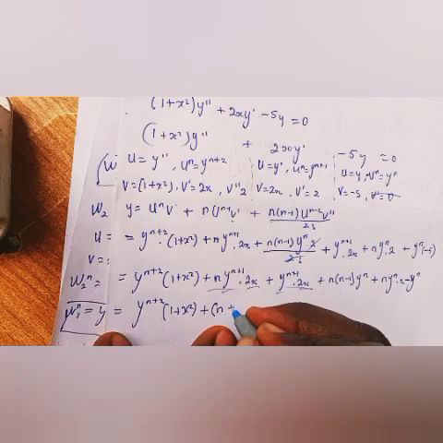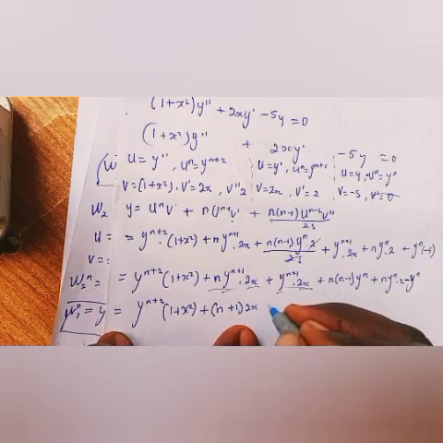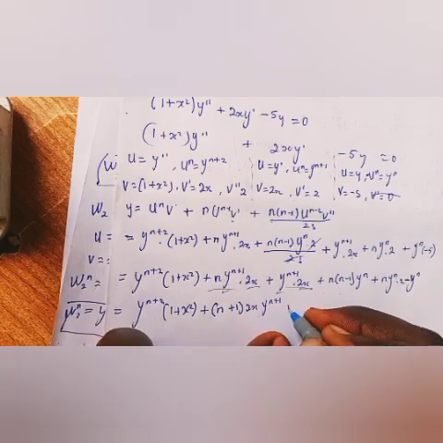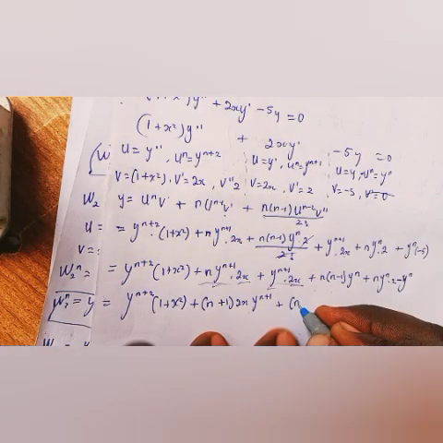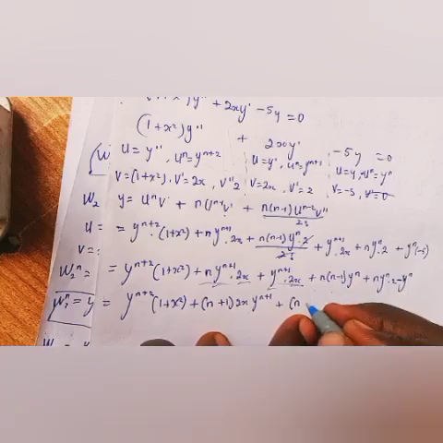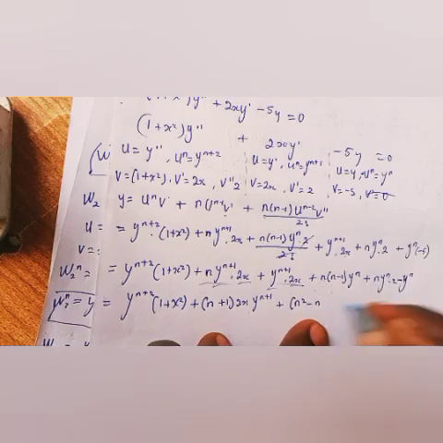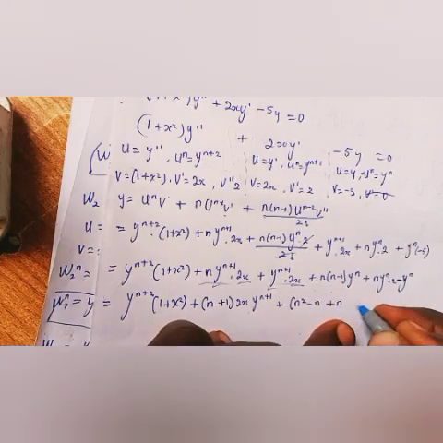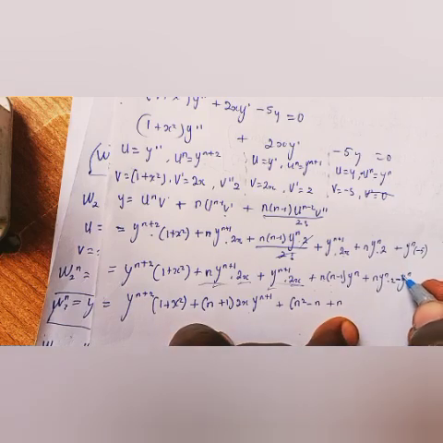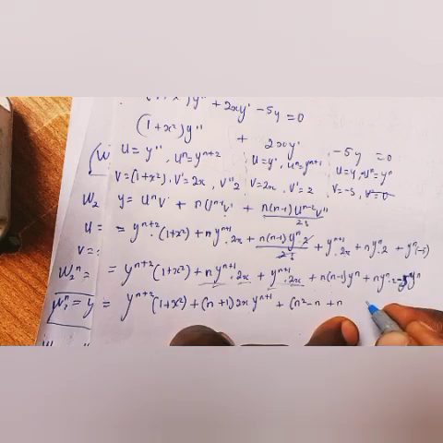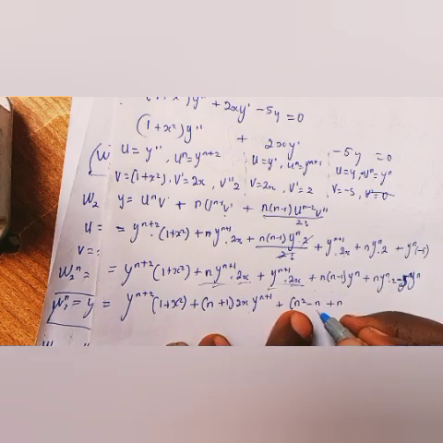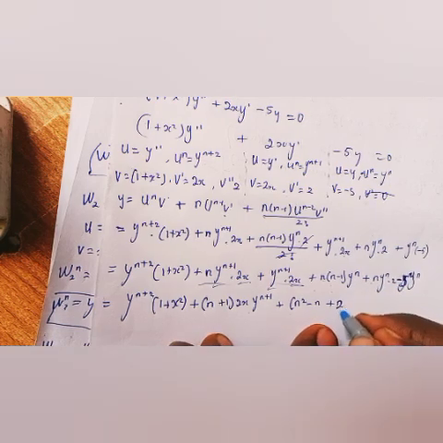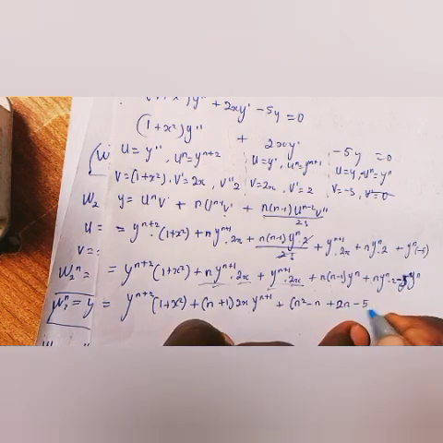Now this one be plus 1, so we have 2x (n plus 1), plus yn is common all through, so we're going to have n, let's open the bracket, so n squared minus n, so it remains plus n here. Then we have minus 5 yn, so we have 2n, we've taken this out, so it remains 2n here, so we have 2n minus 5.